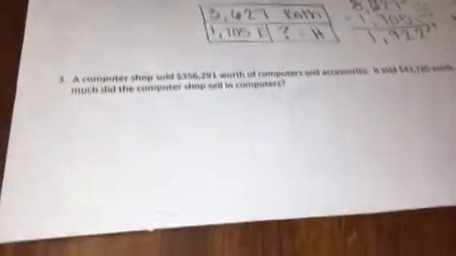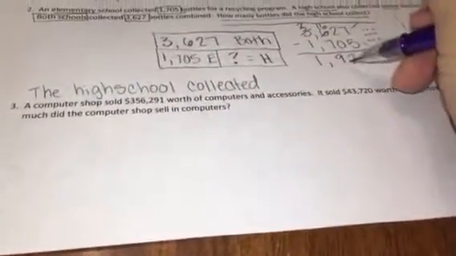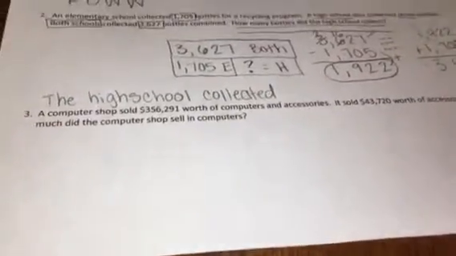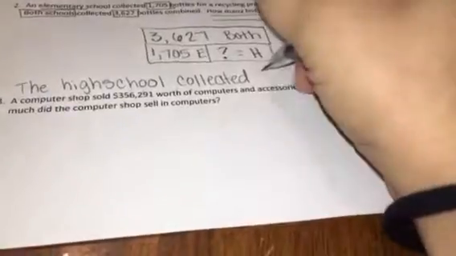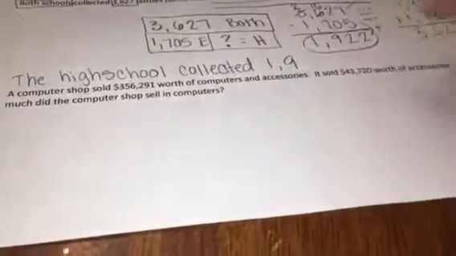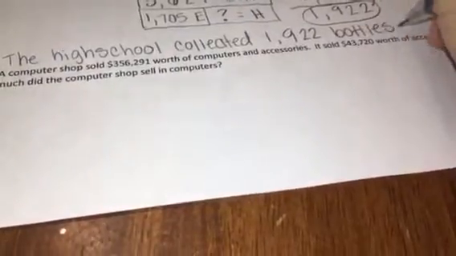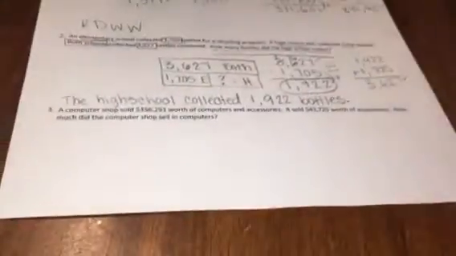So you would say, in a complete sentence, the high school collected 1,922. This is what you solve for, guys. You only use this to check your work. So collected 1,922 bottles. And that's your answer. And then we're going to stop there.